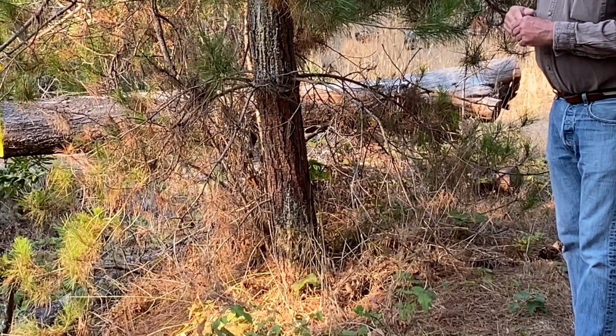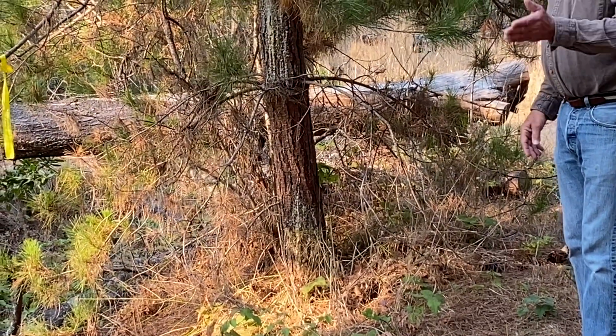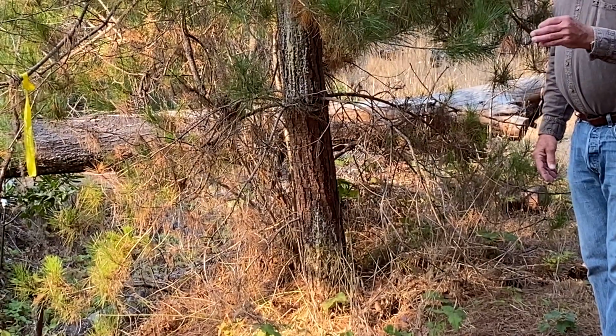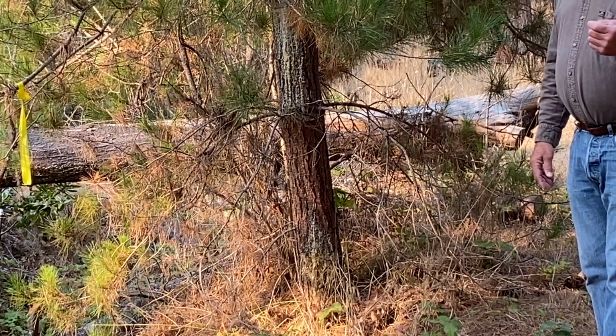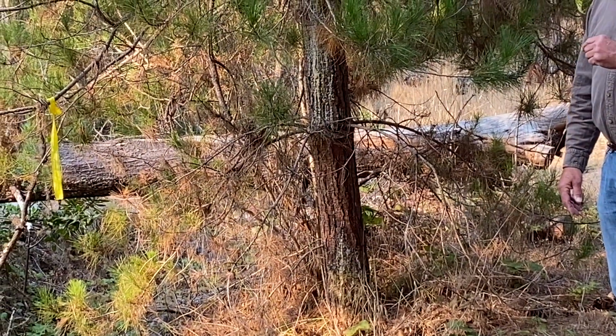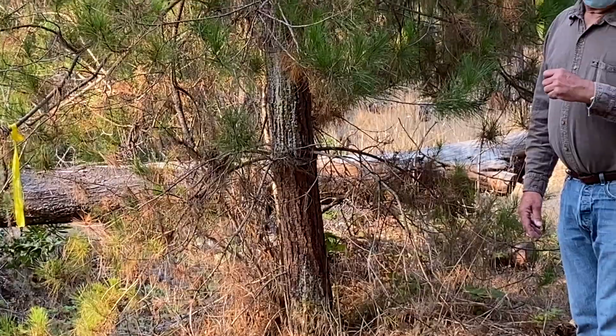And the way that fungal disease got underneath the bark is transmitted by bark boring insects, and this particular one is called Ips mexicanus, a bark beetle.